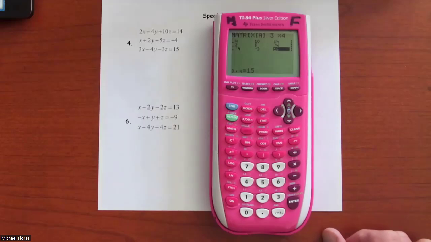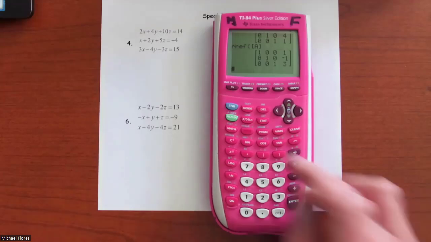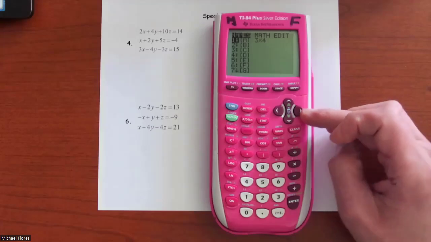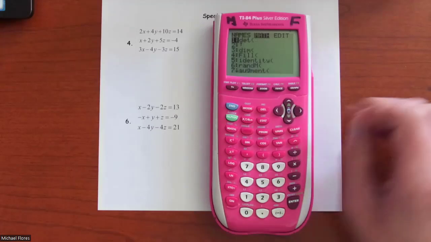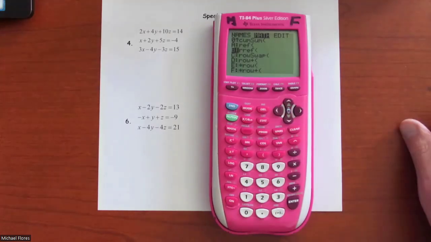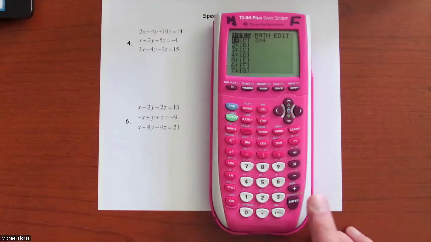Once you've entered everything in, second, quit. Now back to the matrix. Second matrix. Right arrow key 1 time, up arrow key 5 times. Push enter. Back to the matrix, second matrix. Push enter twice.